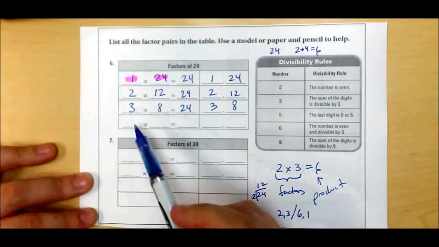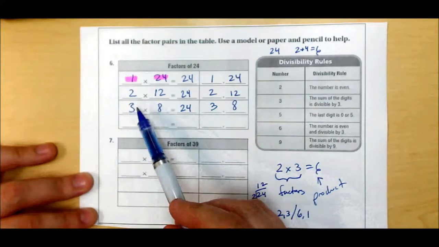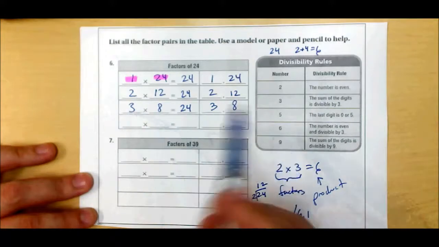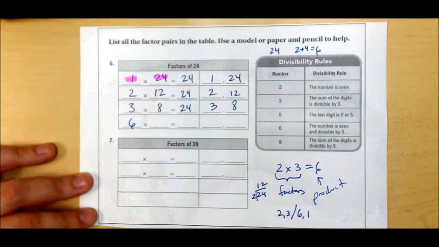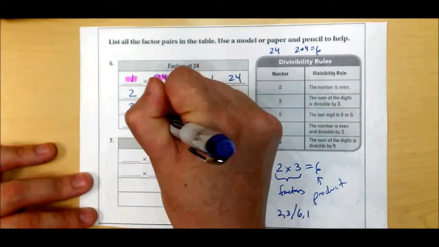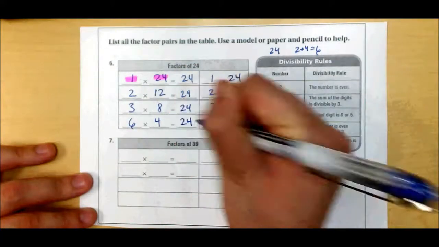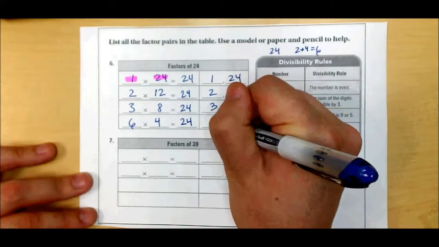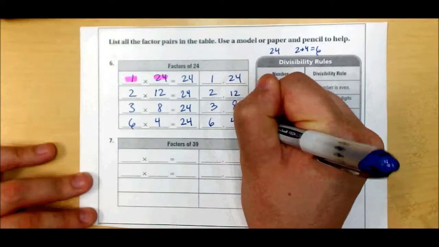Is 24 divisible by 2, and is it divisible by 3? Yes, it is, so it's divisible by 6. So 24 divided by 6 is 4, so 6 times 4 is 24. And my factor pair is 6 and 4.